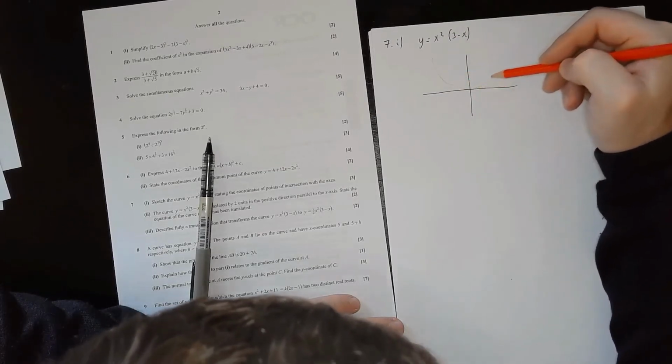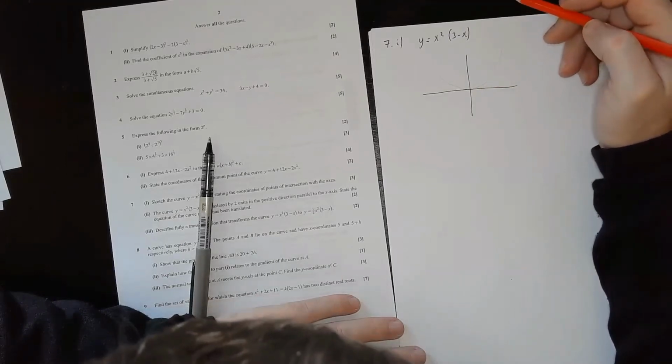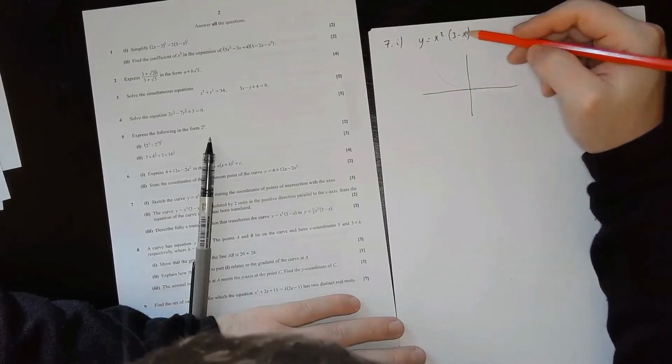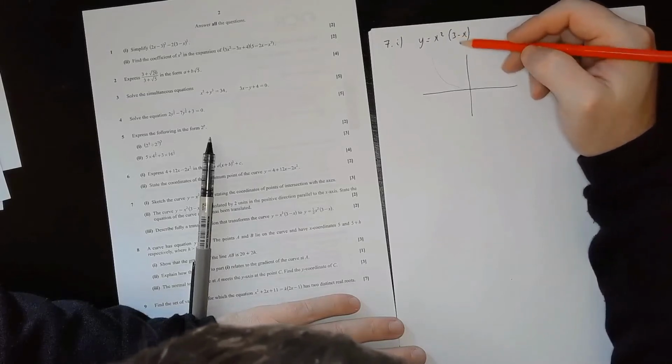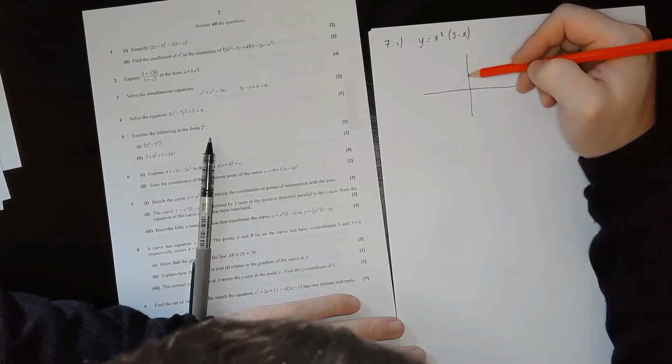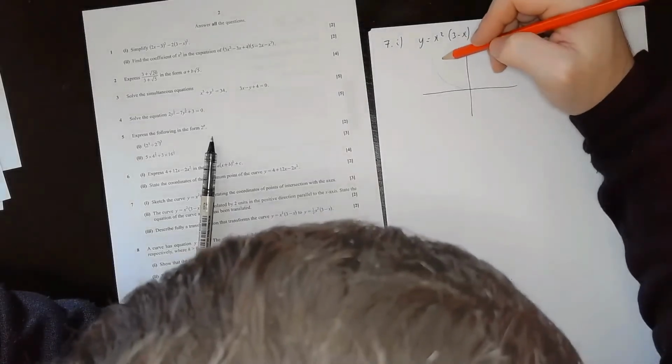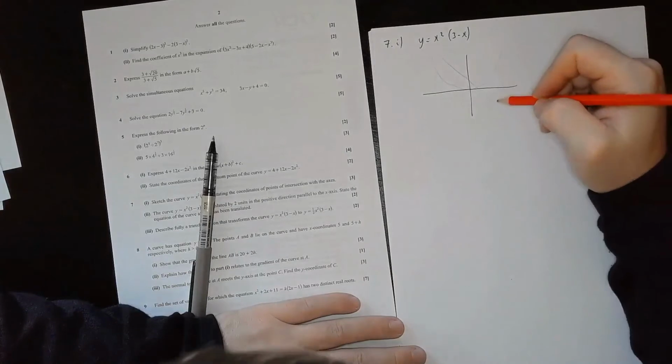That's the graph of y equals x squared. Y equals 3 minus x. The intercept is 3, and it's going down. So it looks something like that.